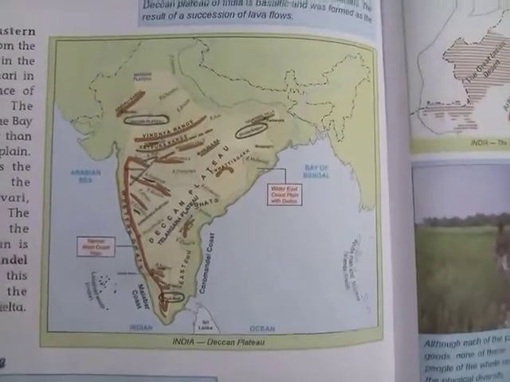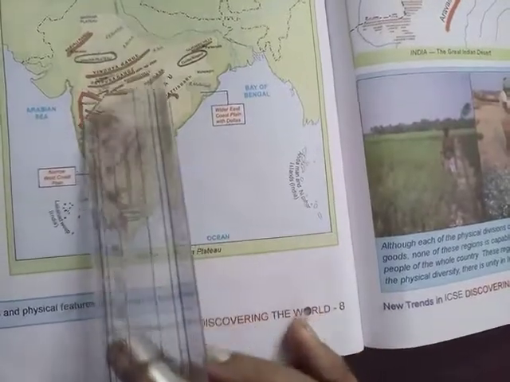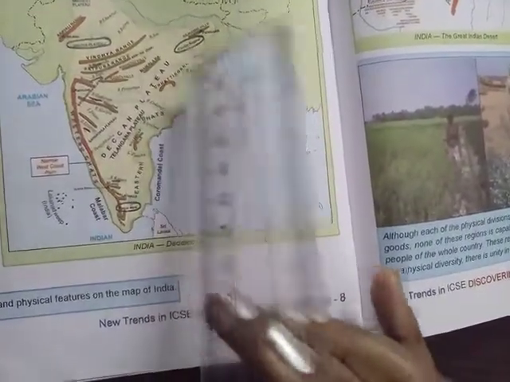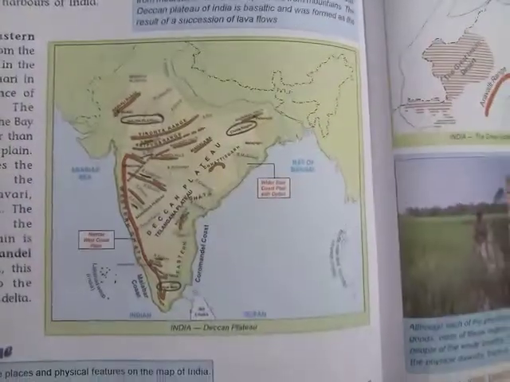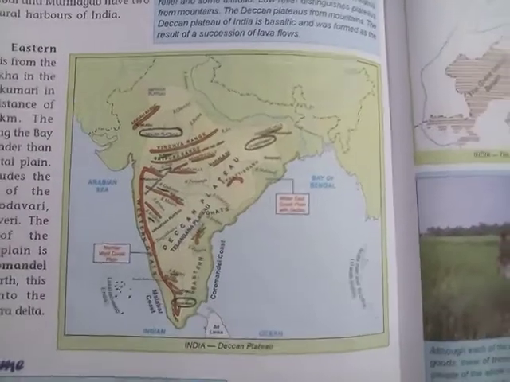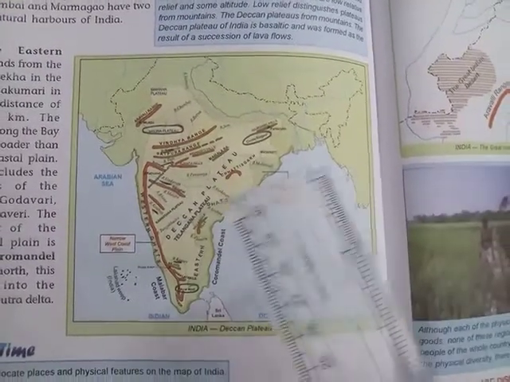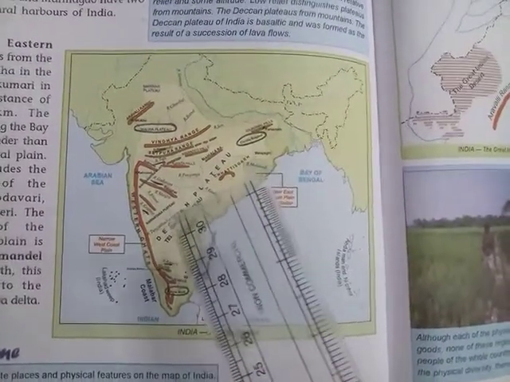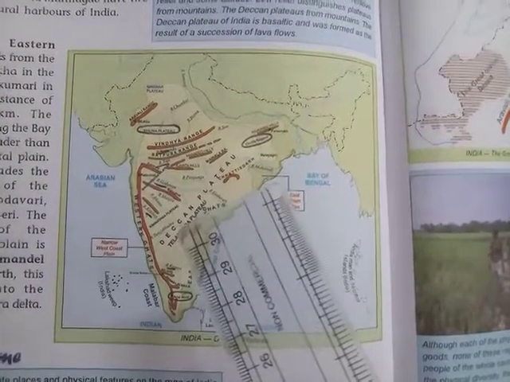Now, in this map, you can clearly see the yellow part shown here in the middle, leaving out the green parts on either side. This yellow part is the plateau region. So in this we are going to study the plateau which is found in our country.